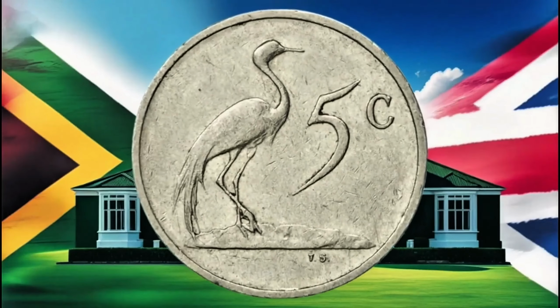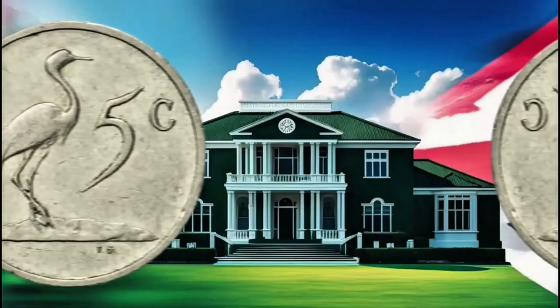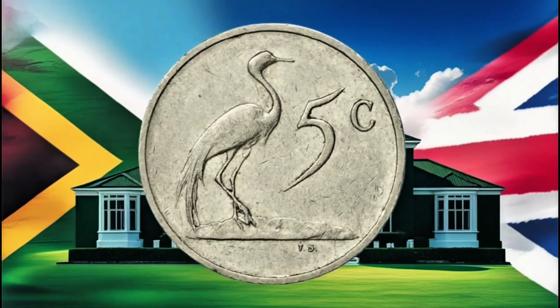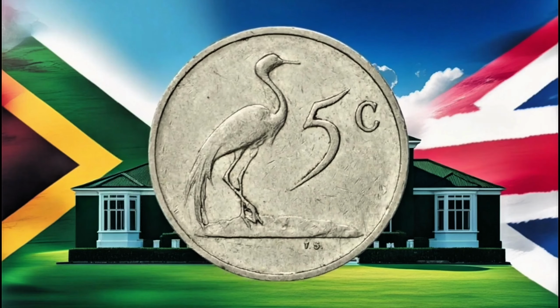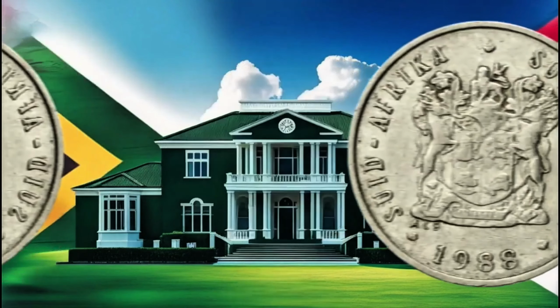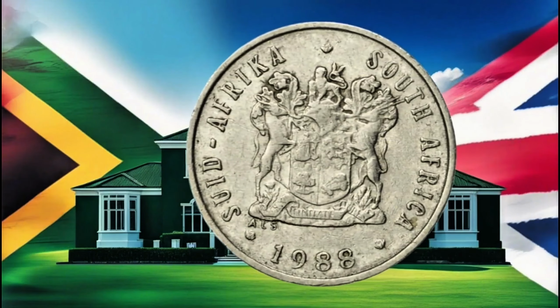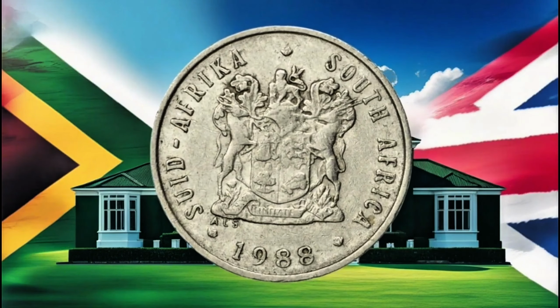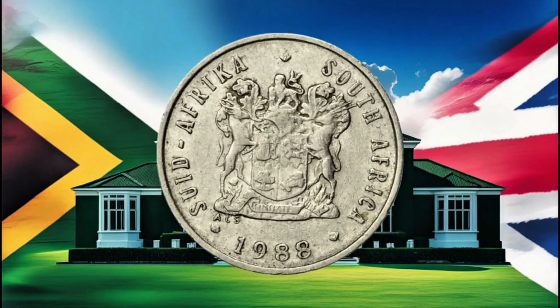That 1988 South African coin's history. This coin, the South African 1988 5-cent coin, was issued as part of South Africa's coin series in the late 1980s. But what makes this particular coin stand out so much? Well, it's not just because of the date. It's a combination of factors like its design, historical significance, and, of course, its rarity.